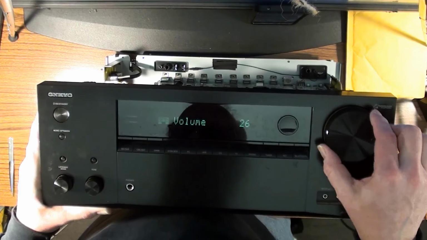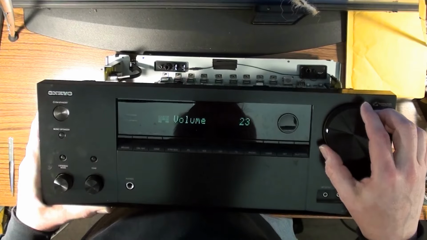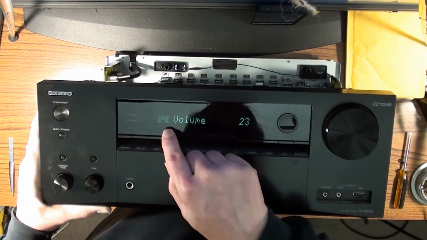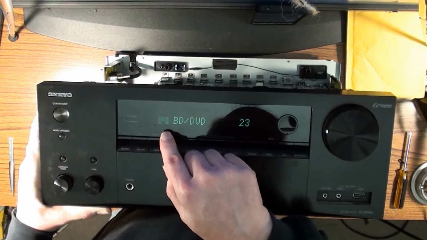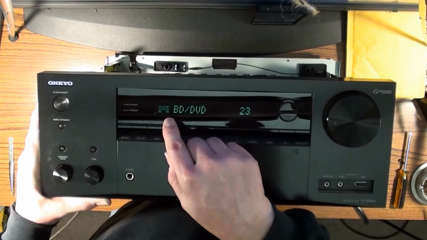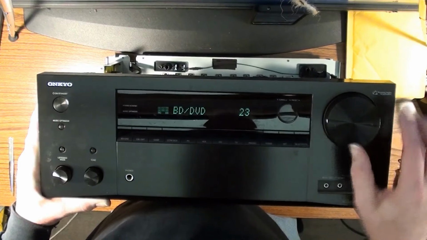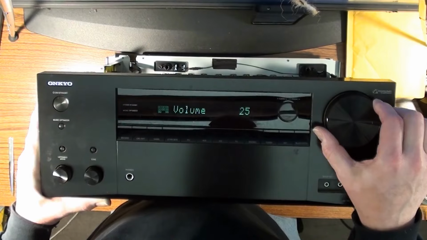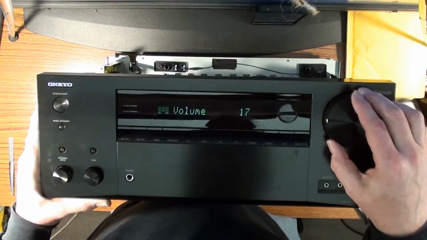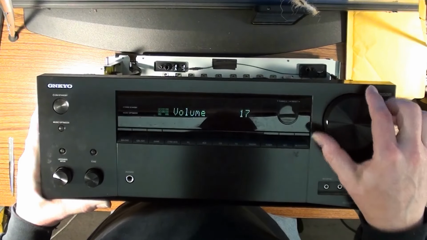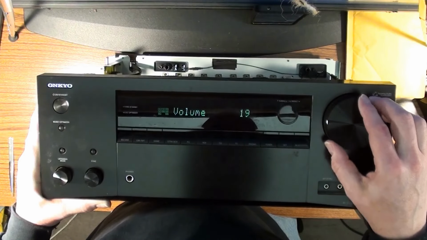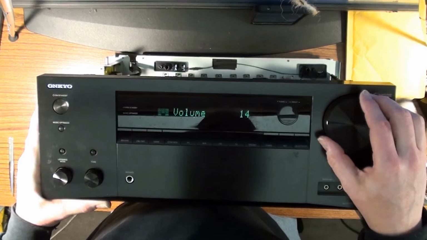I can adjust the volume knob. We got all of our outputs, all of our speaker outputs. Get that right there, and then you can see it. Well, it comes up different. I mean, it comes up normal. I don't have any speakers or anything hooked up to it. So far it comes up normal.